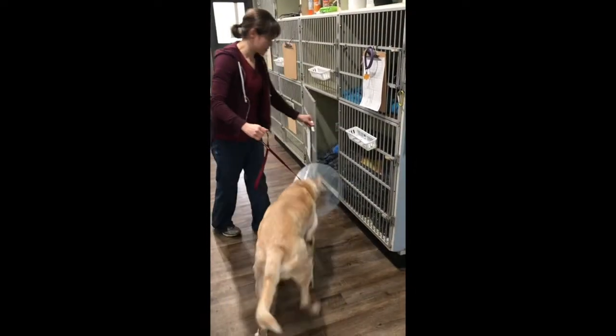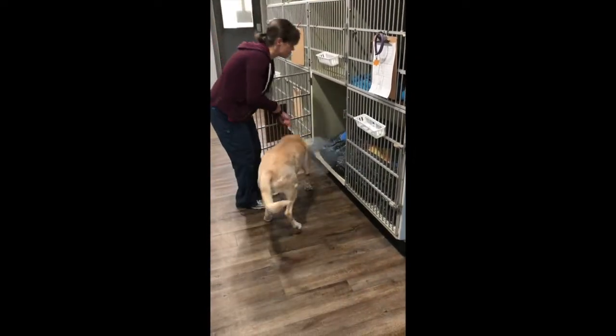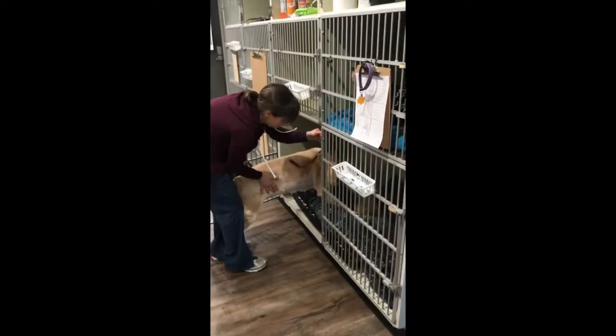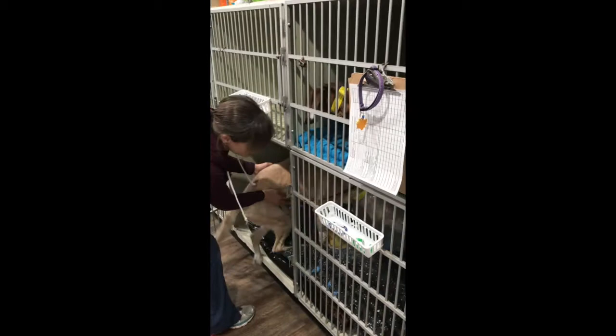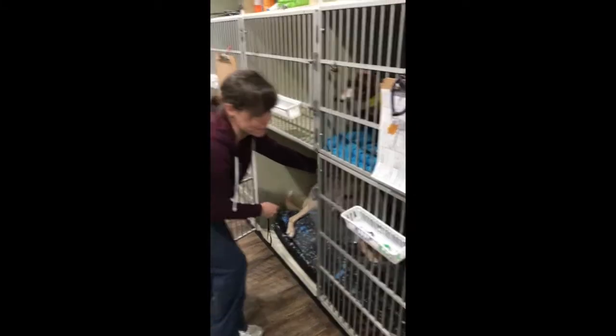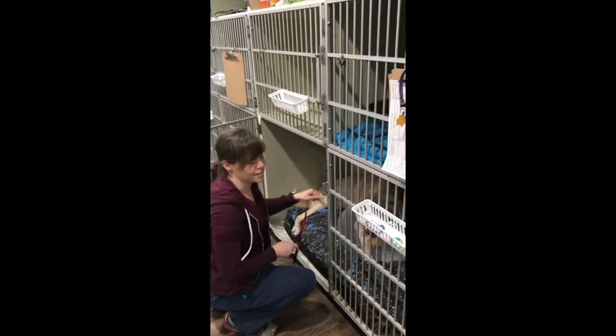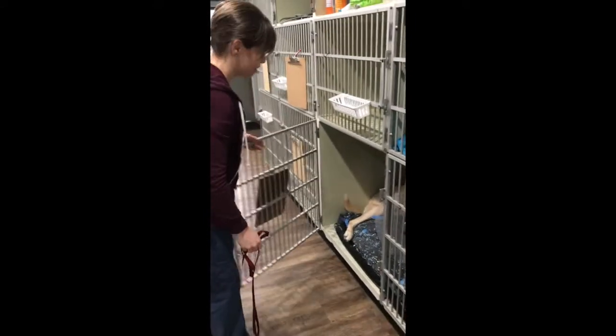Okay, so we'll show how to put a patient back into a cage. Come here, buddy. You open up their cage. And I know it's hard with that cone. If they need a little assistance with the cone, you can give them that. Hop in. Just kind of a gentle guidance is really all you typically need. Instead of forcing them in, they usually will want to go in on their own into their cozy little bed.